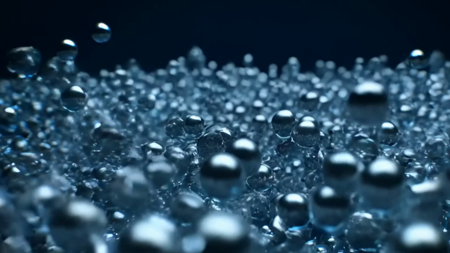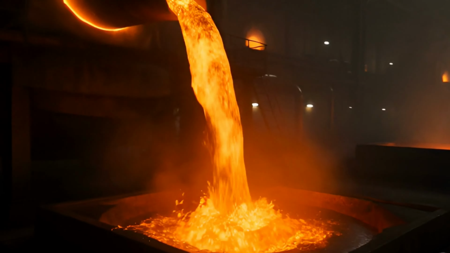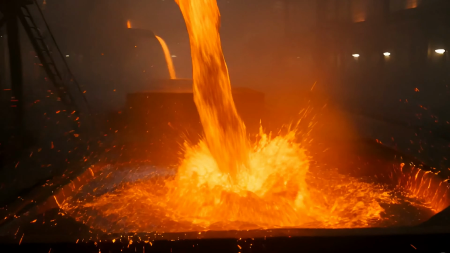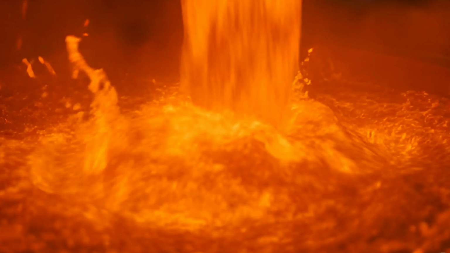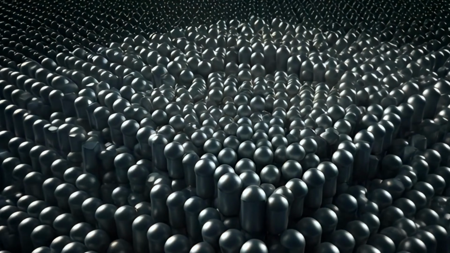Why does water expand when it freezes? Almost every other substance in the universe does the exact opposite. In general, when liquids freeze into solids, their molecules slow down and pack closer together. Think about molten metal cooling into solid steel. The atoms lose energy, settle down, and lock into tight, compact structures. That makes solids denser than their liquid forms.